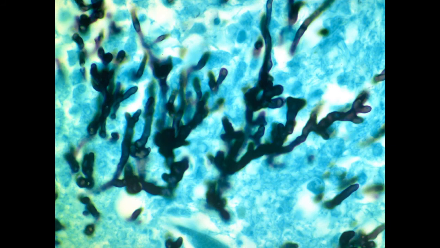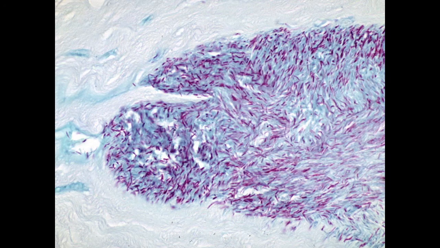This is the GMS stain for fungus. The silver impregnation stain stains the hyphae black, and there is a green counterstain. This acid-fast stain shows a large colony of atypical mycobacteria in the corneal stroma.